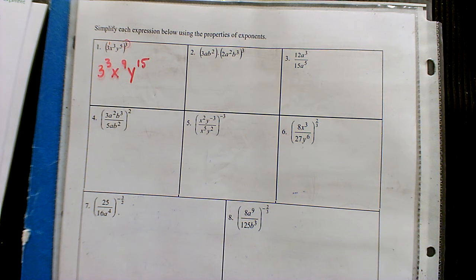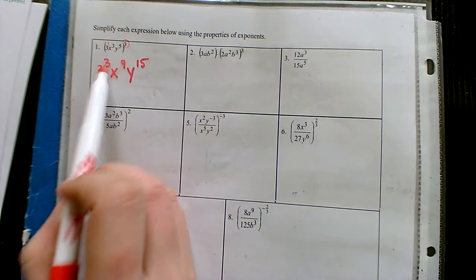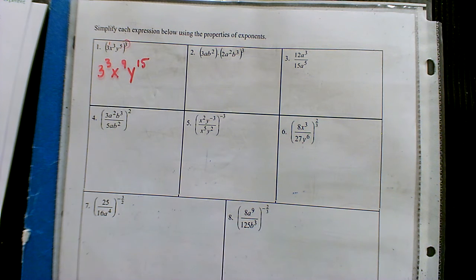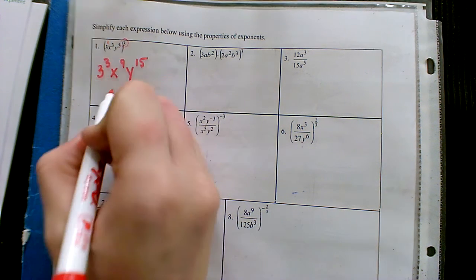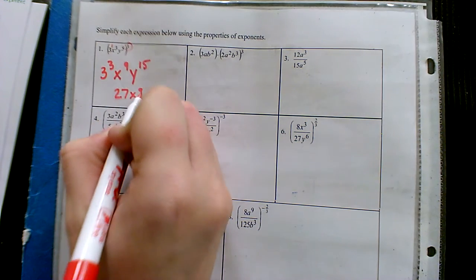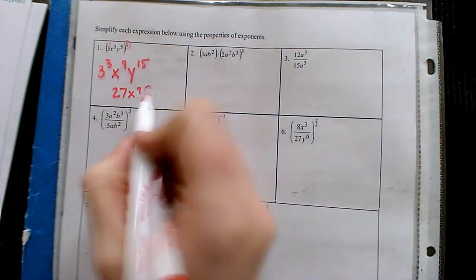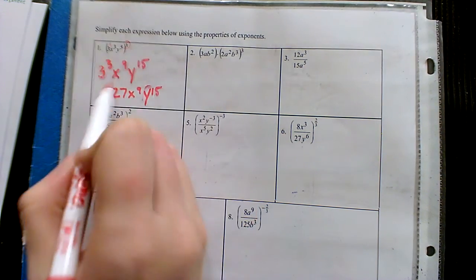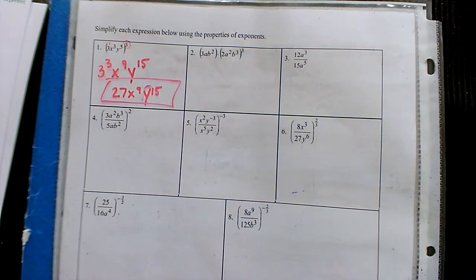I'm not too sure if we can go any further with that in terms of our properties, but maybe we can rewrite something. Do we know what 3 cubed is? Because that's eventually just going to be a number anyway. 3 times 3 times 3? 27. Oh, that's a y. All right, there we go.